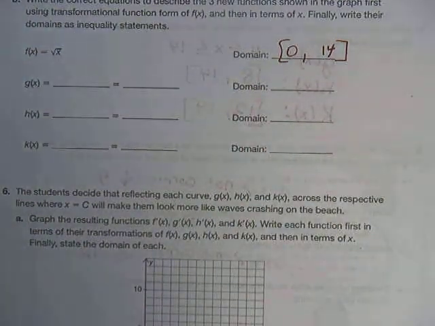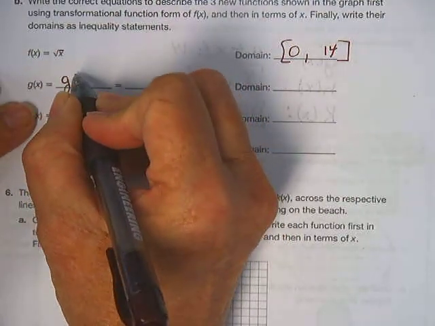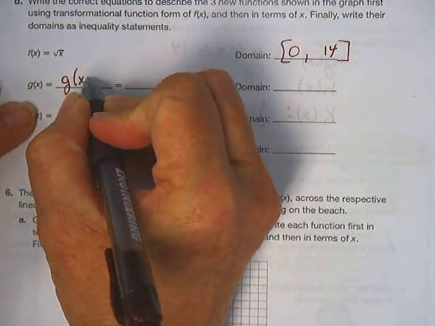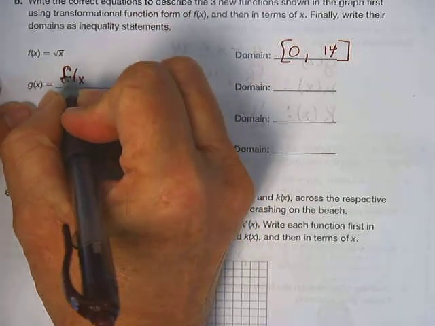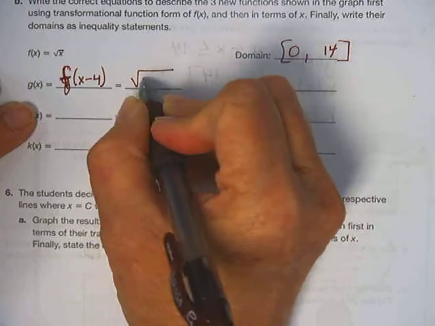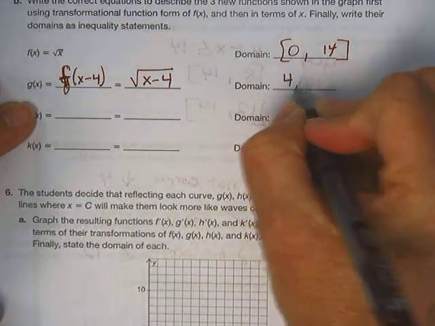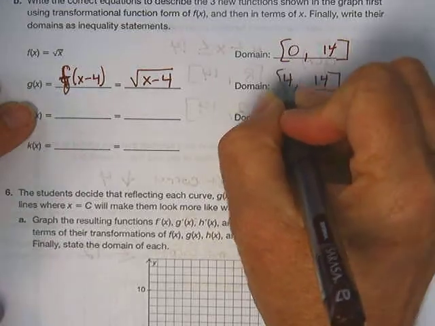g of x moved over by 4. So I took my original function f and subtracted 4. So that was x minus 4. My domain was from 4 to 14.